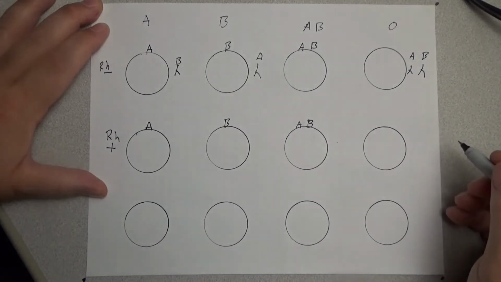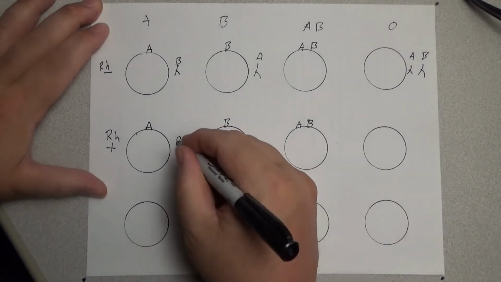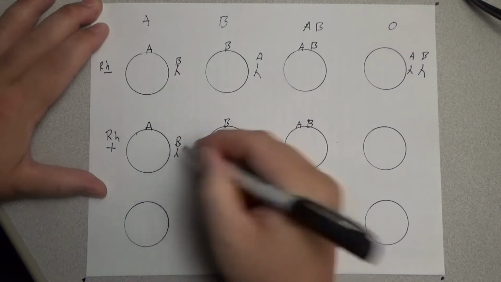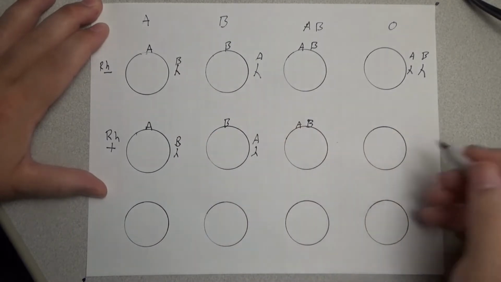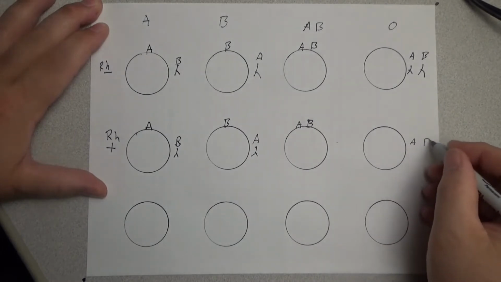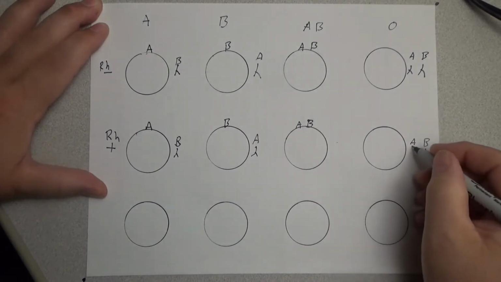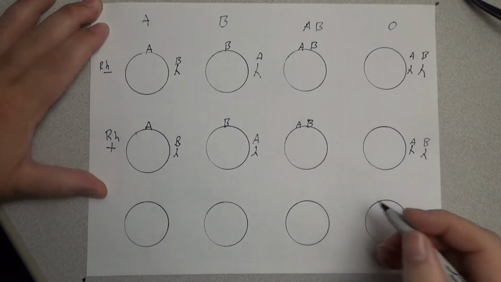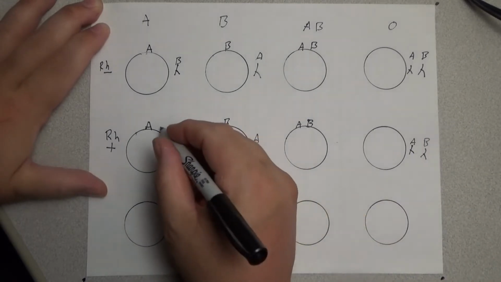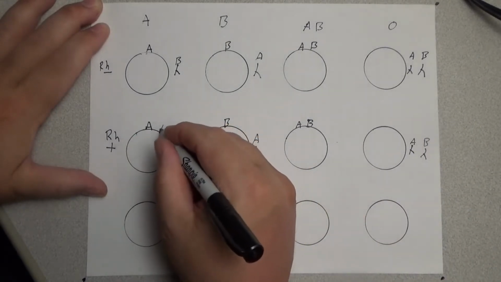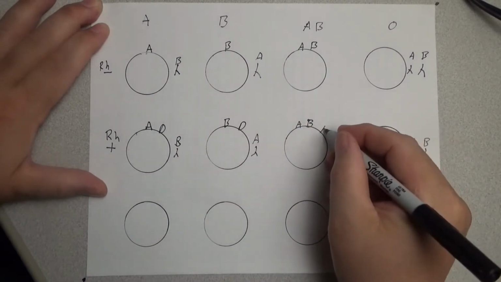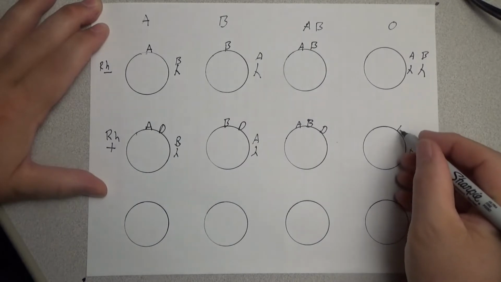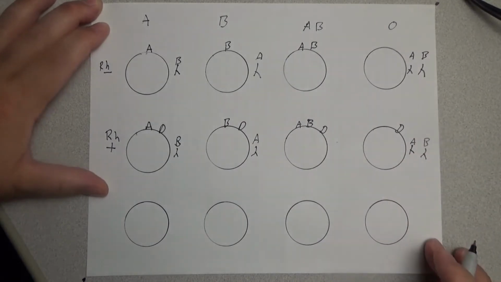The antibodies will be the same as well. And then A, B. The difference is on the red blood cell you will see now the Rh positive, we call that the D antigen. So these will have the D antigen. The D antigen is what makes blood positive.